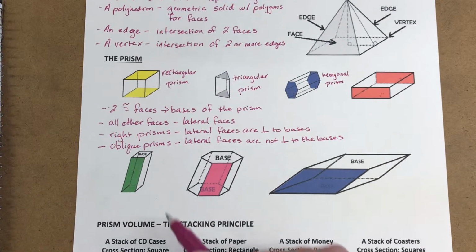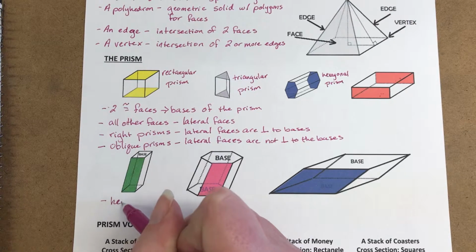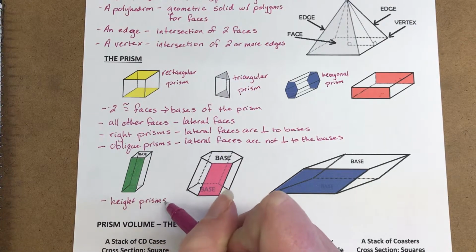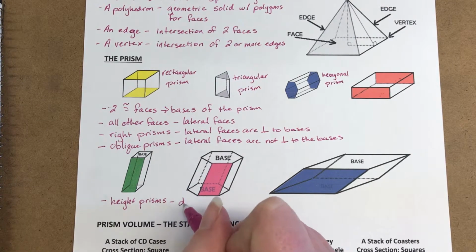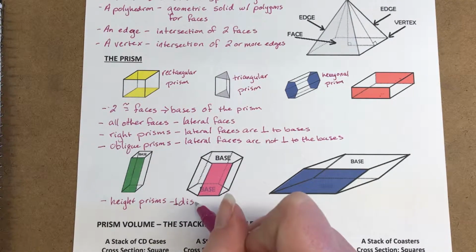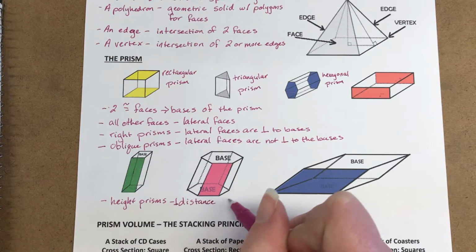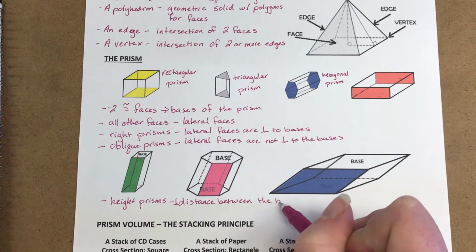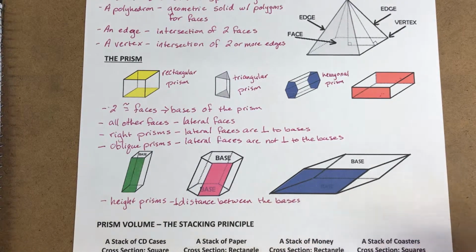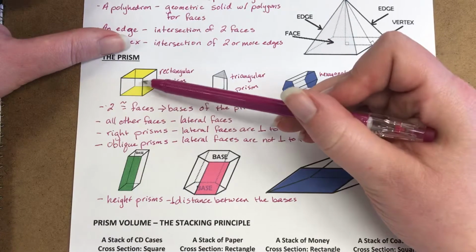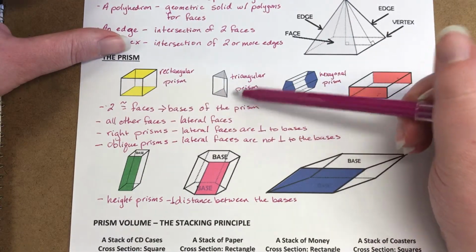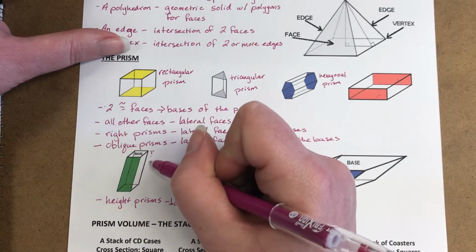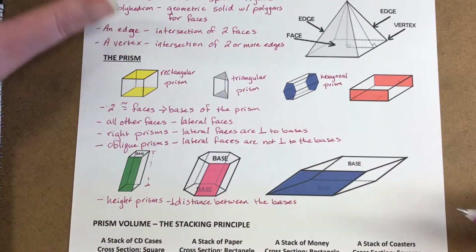The only other thing I can think of is the height of prisms, which is the distance, technically the perpendicular distance, between the bases. So if it's a right prism, the height would wind up being that lateral edge. When it's not, then they would have to tell us what that height was for that oblique prism.